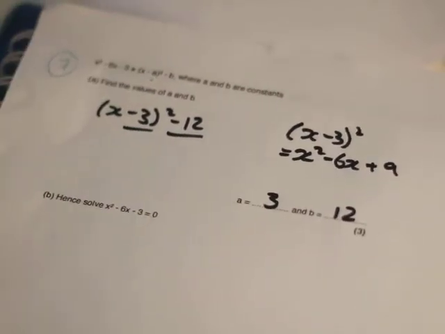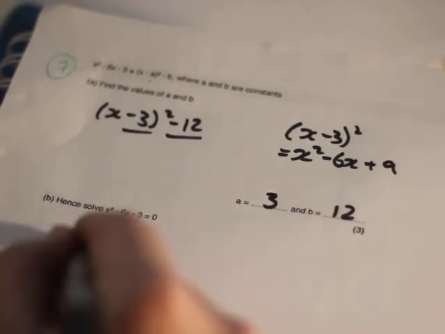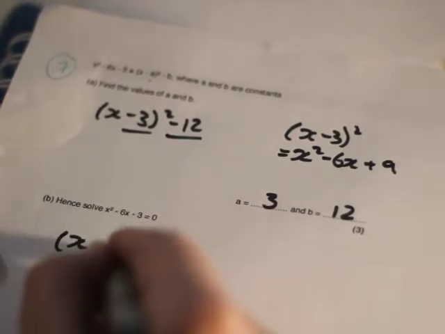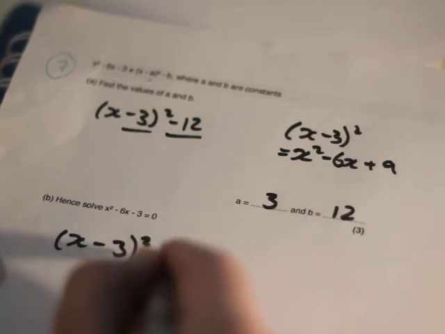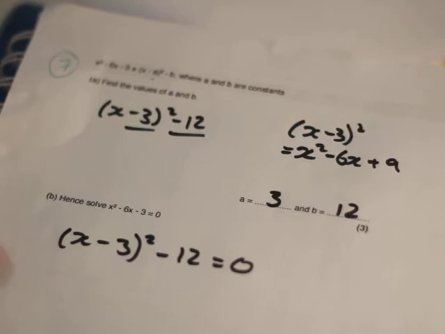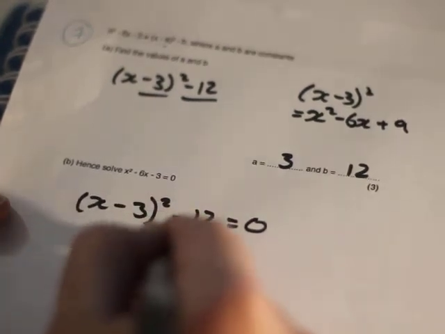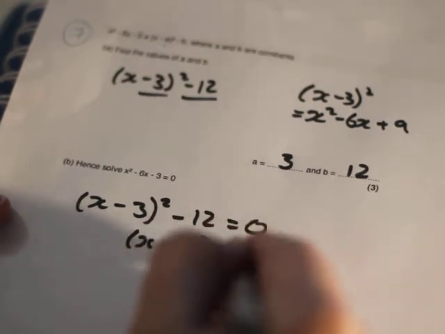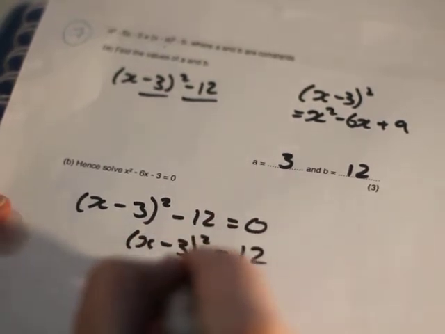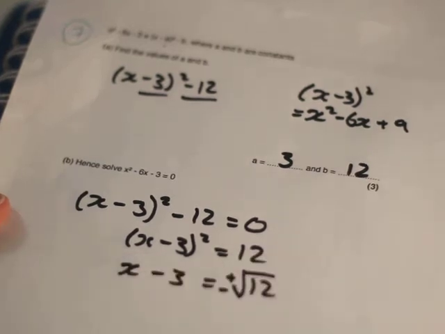Okay, so hence solve that. That equals 0, so it is x minus 3 all squared minus 12 equals 0. So when it says hence, it means using the answer to the first part. So we add 12 to both sides. Square root. Don't forget that square roots are positive and negative.